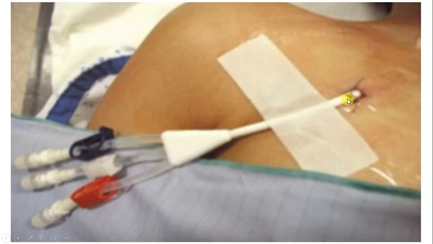So this approach is through the subclavian vein. Here you can see the direction of the vein. When you read the book, you will see the direction of the catheter at an angle towards the neck.